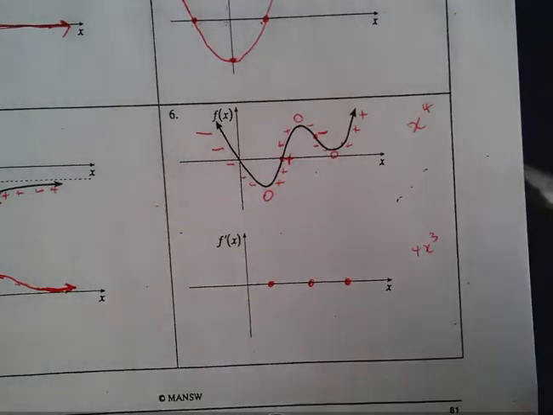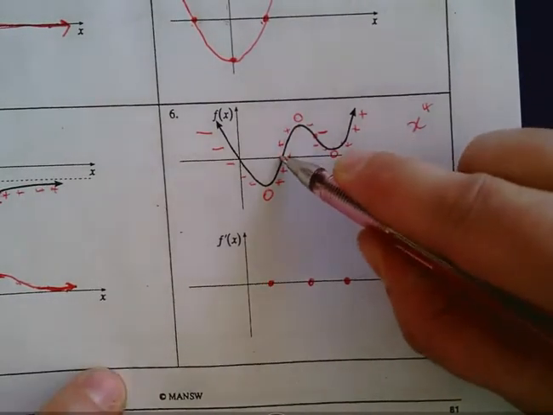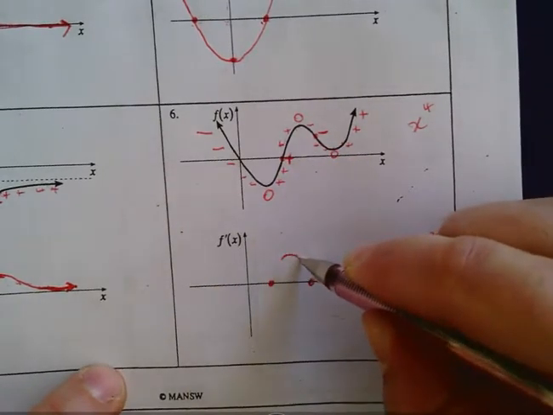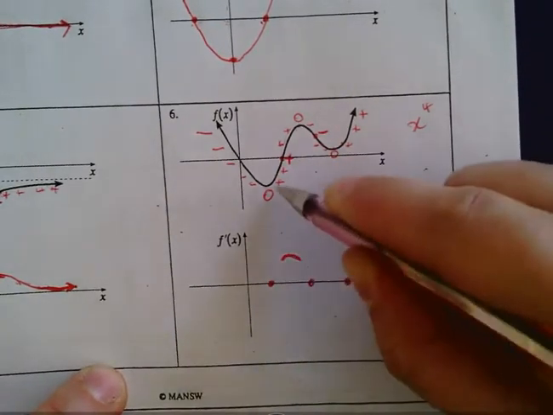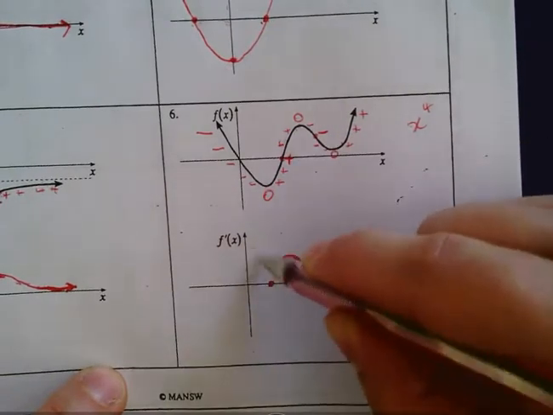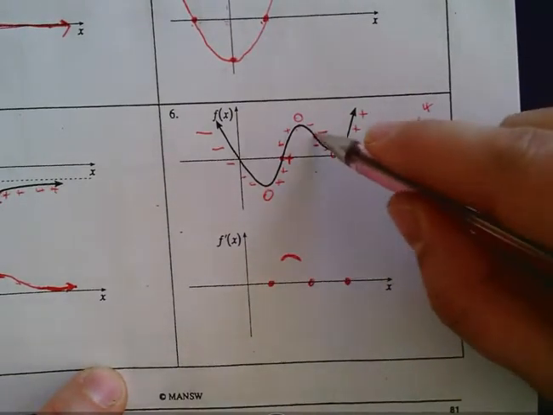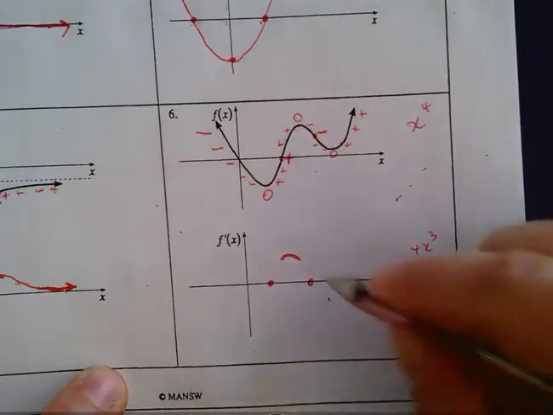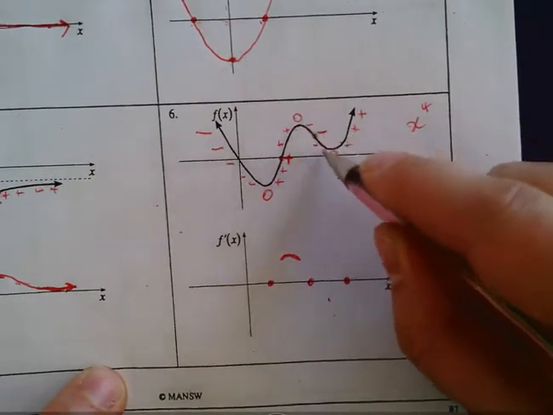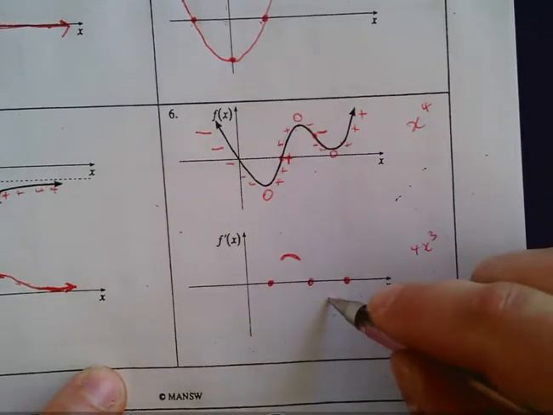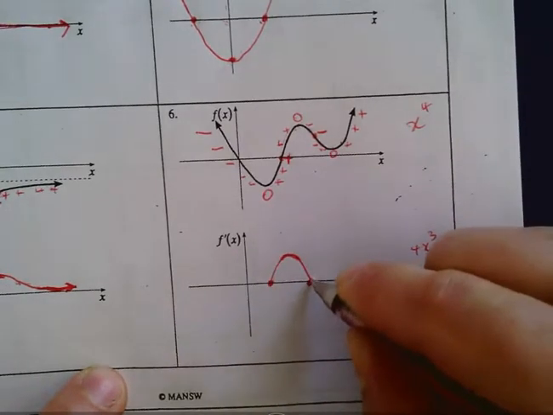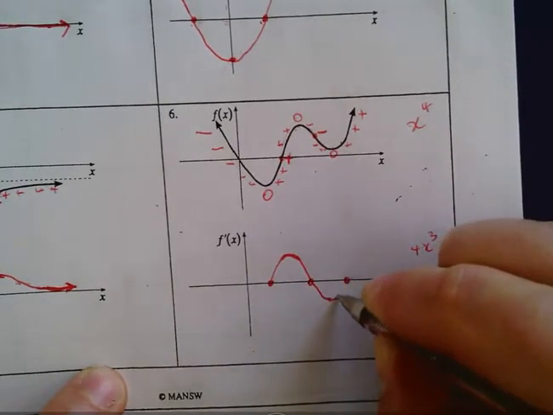Tell me where the steepest positive gradient is. Here. So you're up here at the steepest. So it'll be like this. Because these are still positive on either side, but not as big values. The steepest negative is here. I think that's not as steep. This is not as steep as that. So just a little bit, not as far down. So can you see what's happening? We've got this. Then I've got small negative, bigger negative, smaller negative.